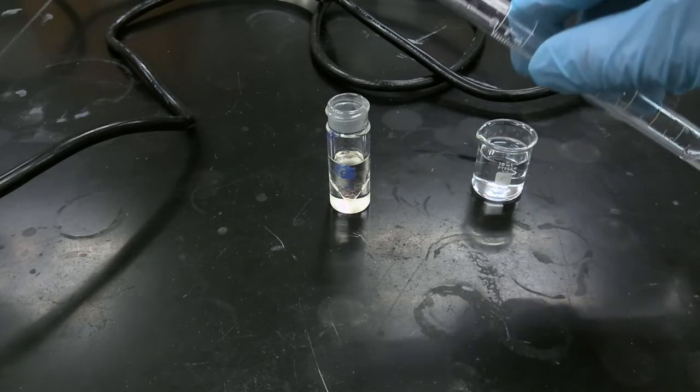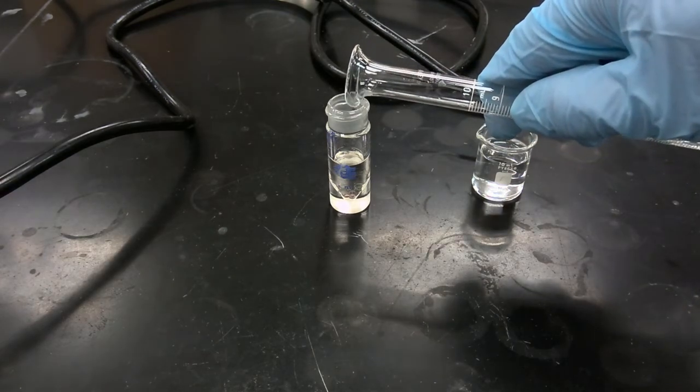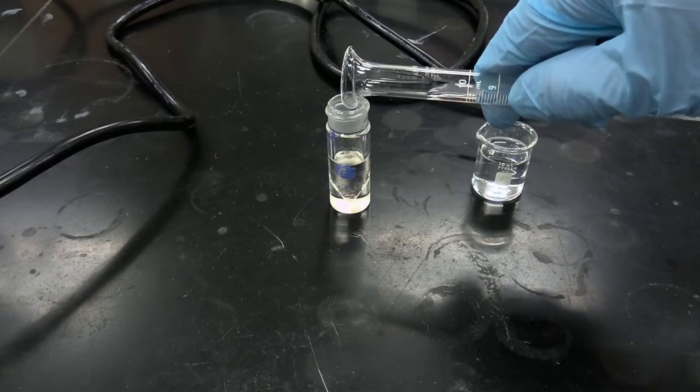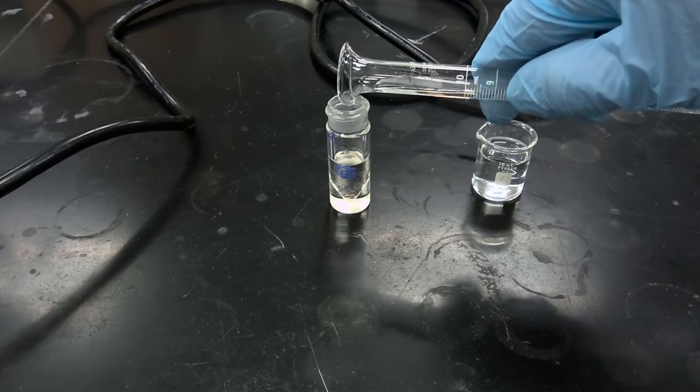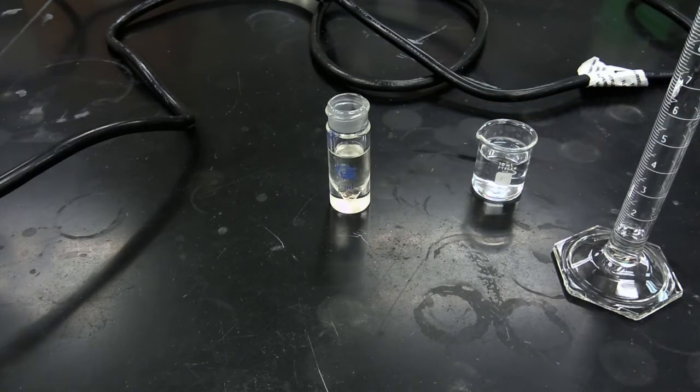It's important that you add the sodium bicarbonate very slowly. And as we can see, there is evolution of gas as the sodium bicarbonate reacts with our excess acid to generate carbon dioxide.